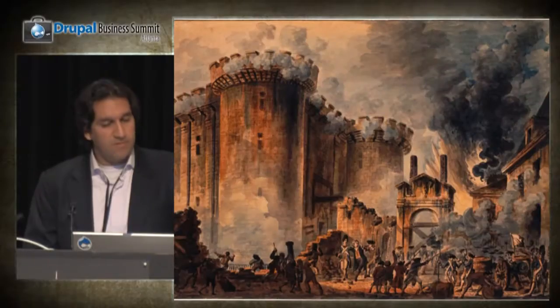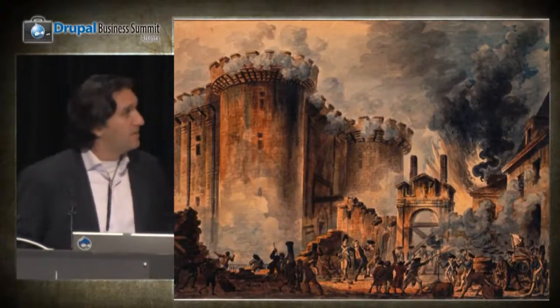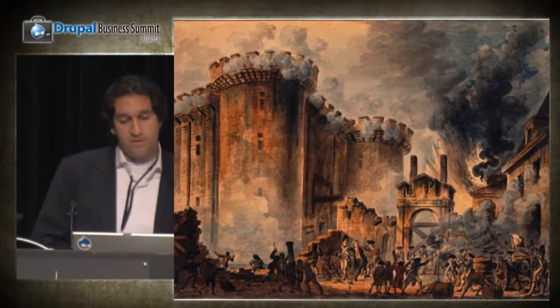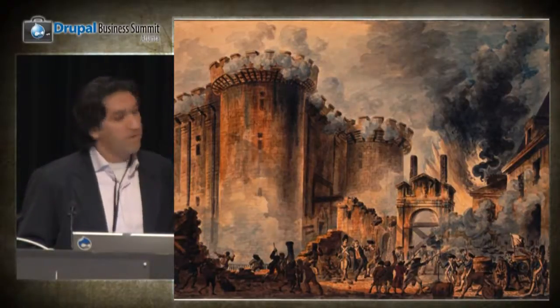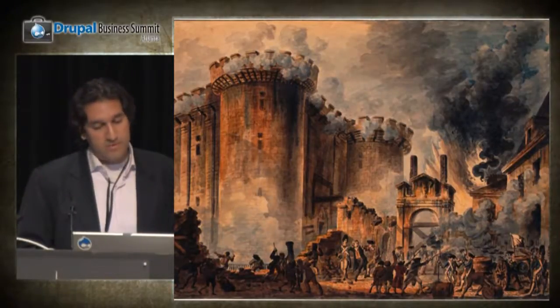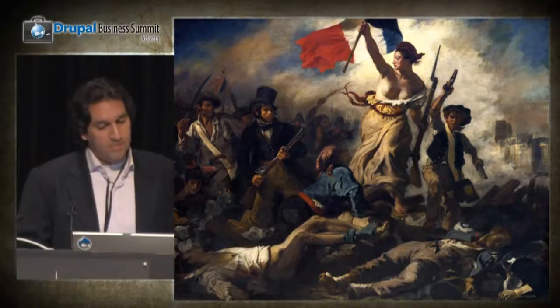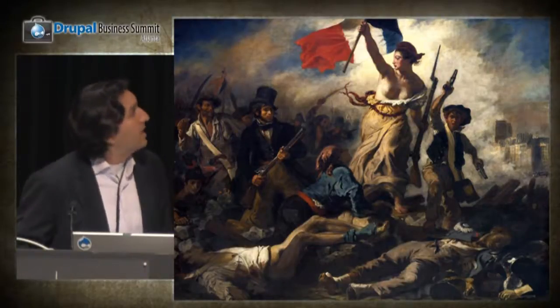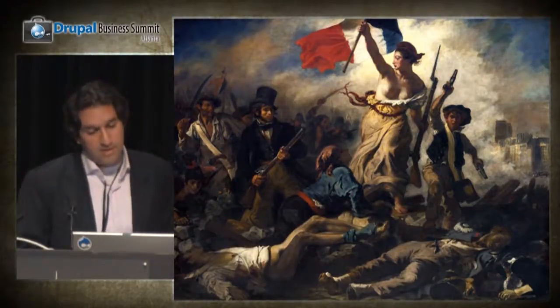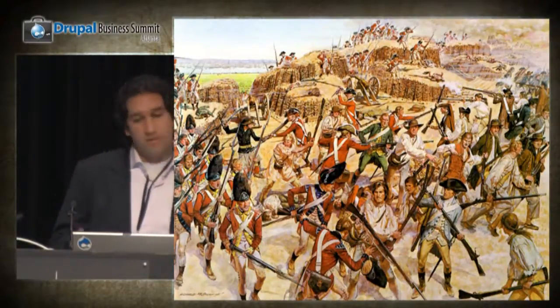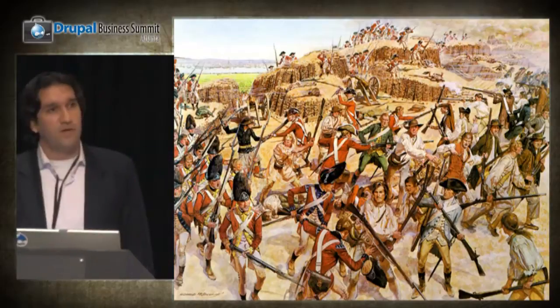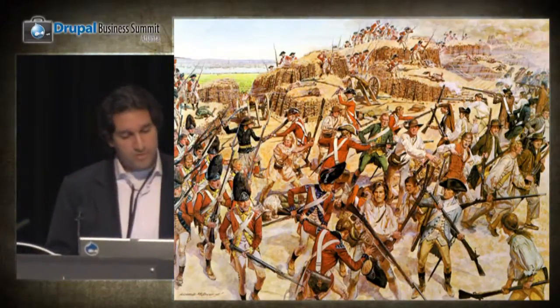We've also seen other kinds of revolutions, political revolutions in the past. This is the storming of the Bastille, which is commemorated every year on Bastille Day. This is Eugène Delacroix's painting of Lady Liberty leading the people. And here, of course, something a little closer to home is a snapshot of the American Revolution, of Americans fighting for independence from the British.